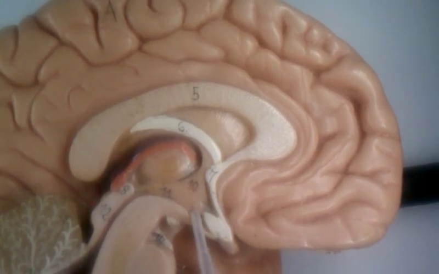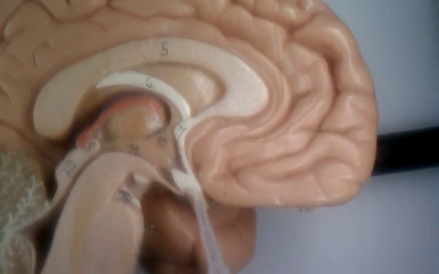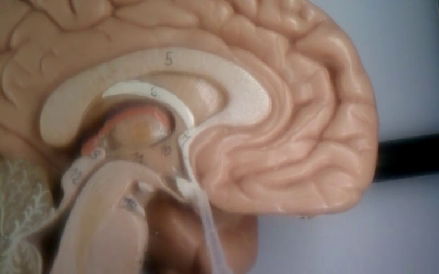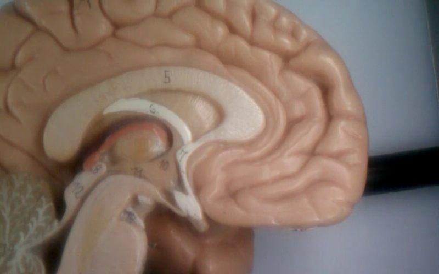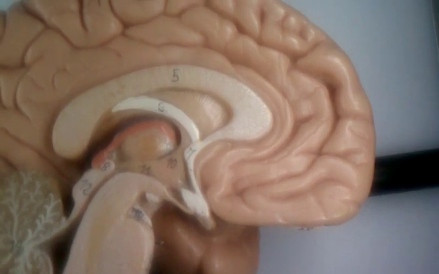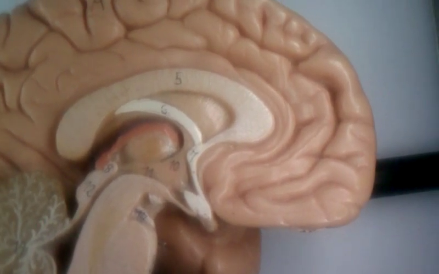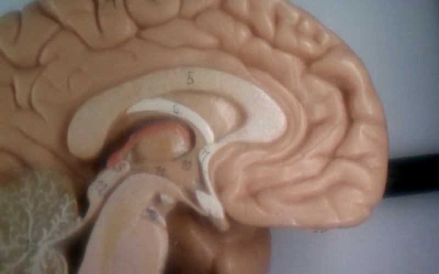So that's the hypothalamus. Here, this white structure is known as the optic chiasma. The optic chiasma is a structure that allows your two optic nerves to connect and cross.